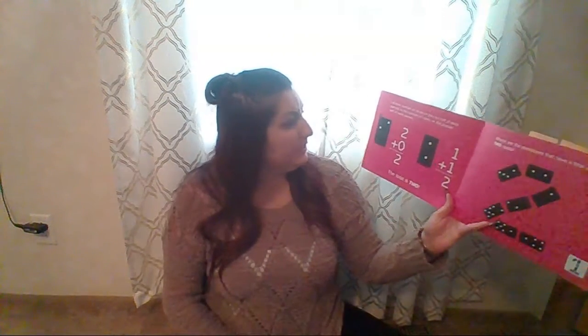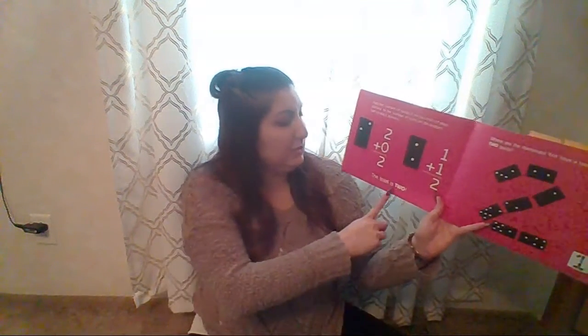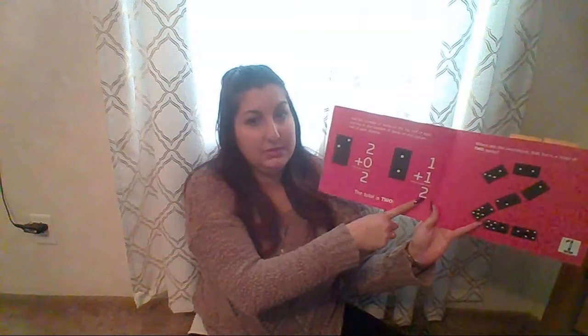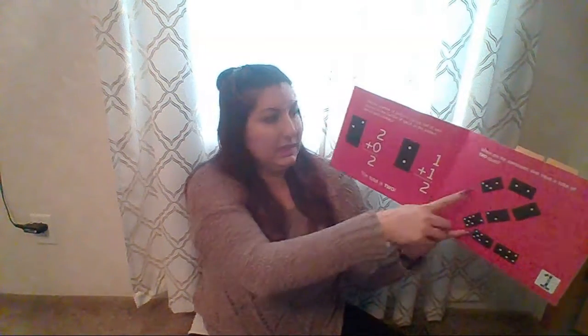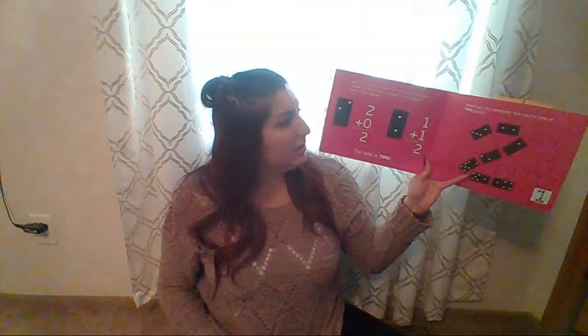So add the number of spots on the top half of each domino to the number of spots on the bottom half of each domino. The total is 2. So we can see that if I add 1 two times, it's a double, and 1 plus 1 is 2. And again, on this page, it's basically the same as the last one. It could demonstrate cardinality. So it says, where are the dominoes that have a total of 2 spots? And there's actually more than one on this page.